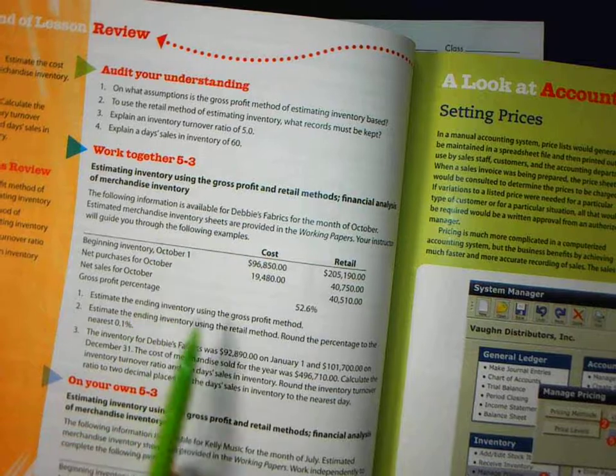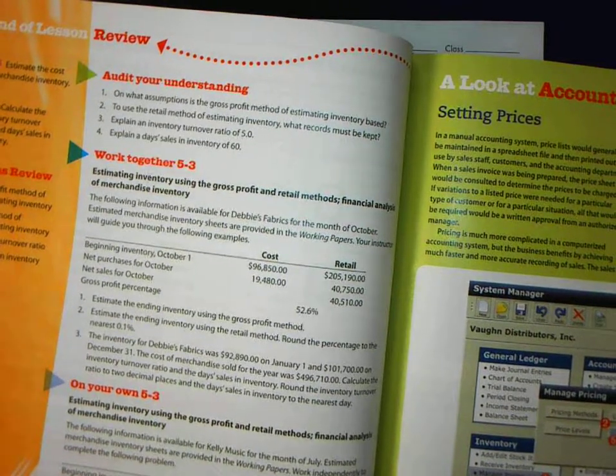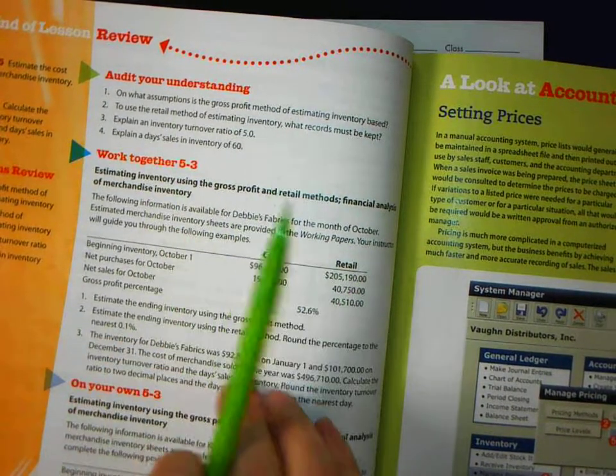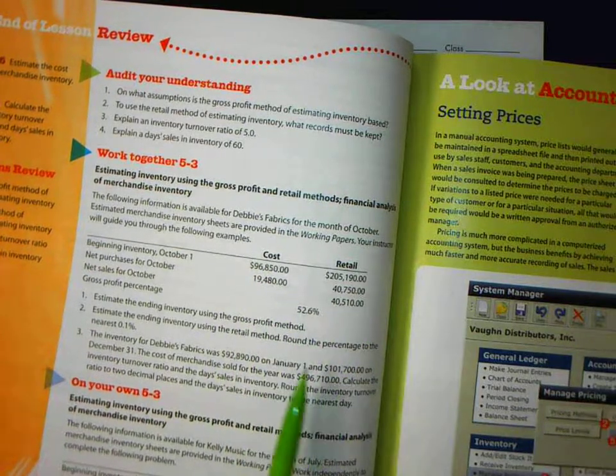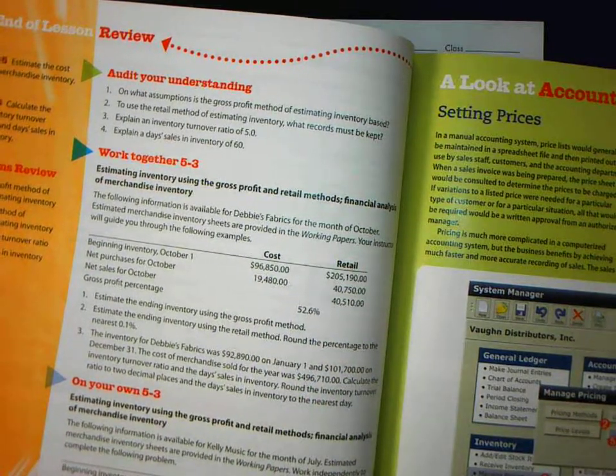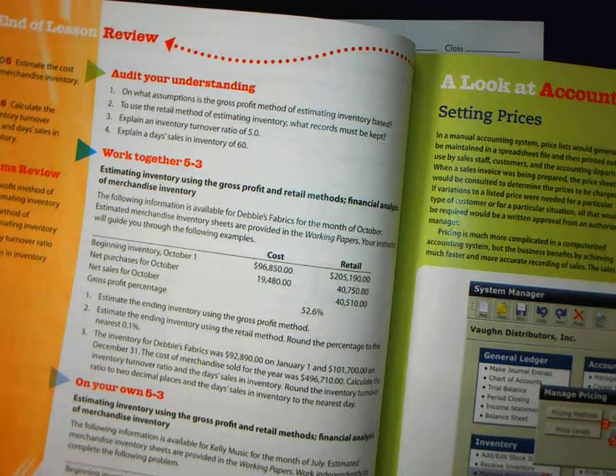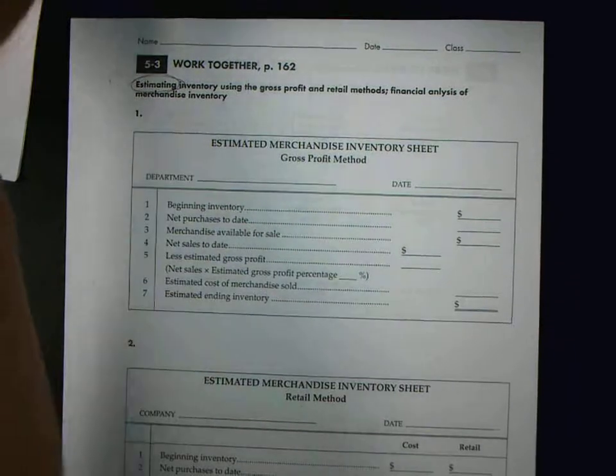Your book will give you all the numbers that you need to be able to calculate those. Now, they're kind of mixed in, because some of them you may need to use for both. Some of them you just may need to use for one. So you'll just have to figure out what numbers are needed for each one.